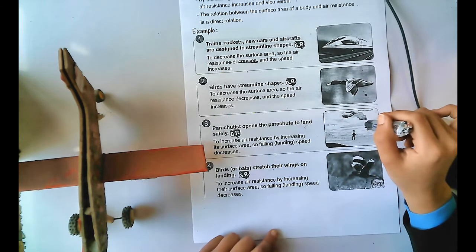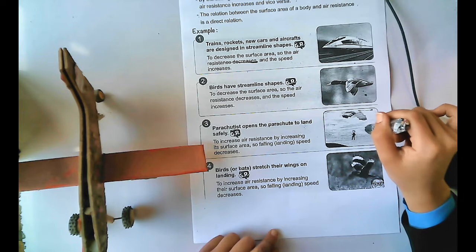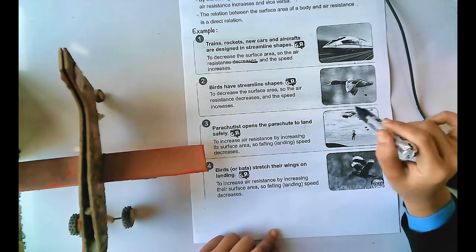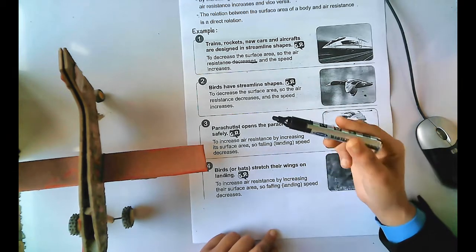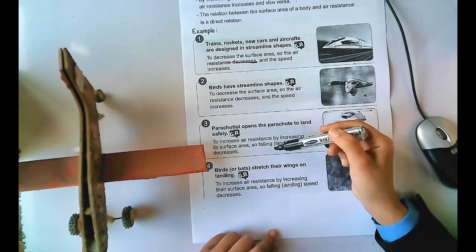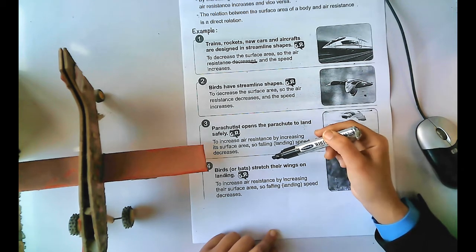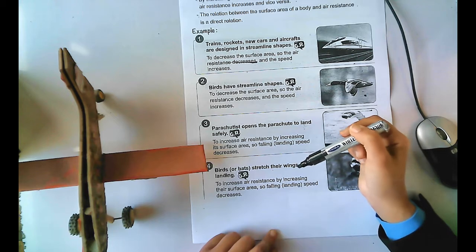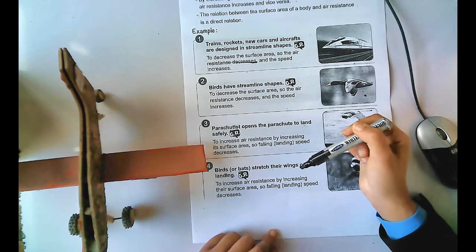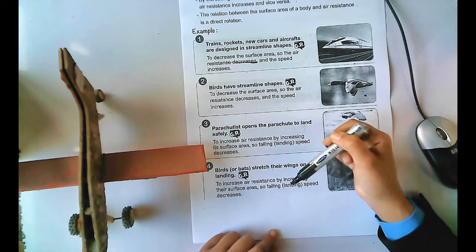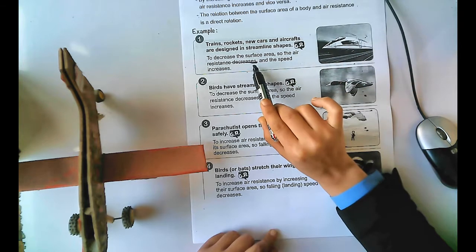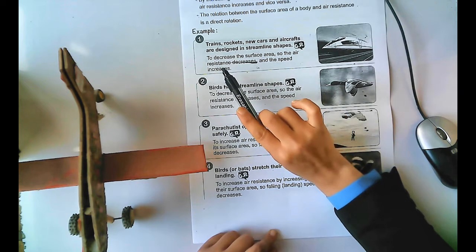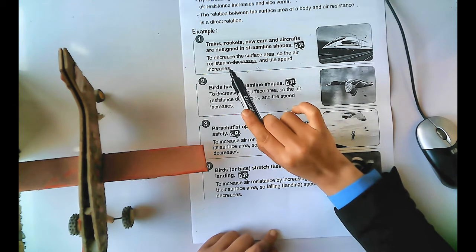What about the parachutists? They open the parachute to land safely. Why do they open it when they are landing? To increase, here it is the opposite, to increase air resistance by increasing the surface area, so landing safely, so the speed will decrease. If you have a streamline shape, you need to move fast, if you want to increase your speed, so you have to decrease the surface area and decrease air resistance.